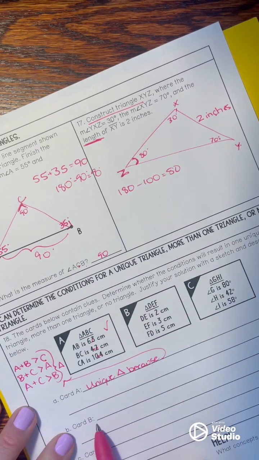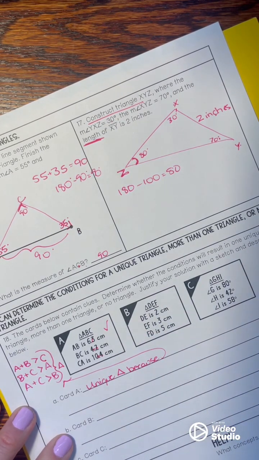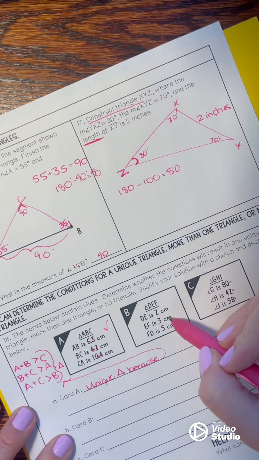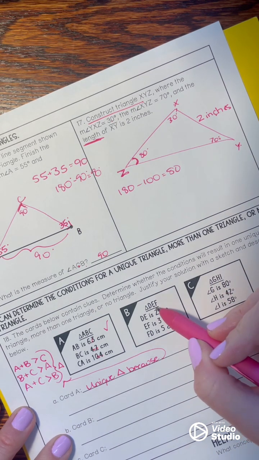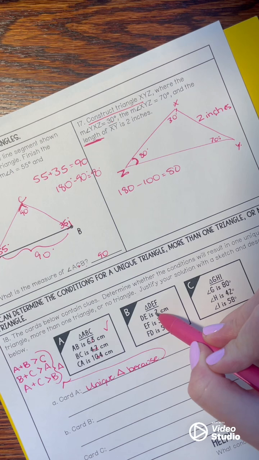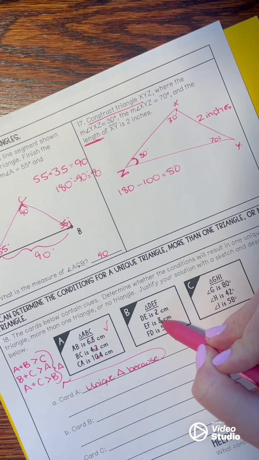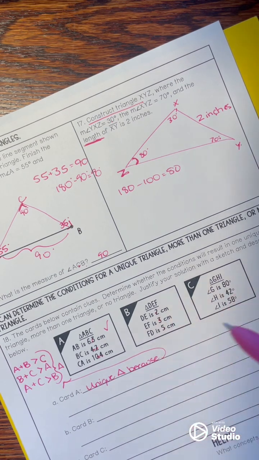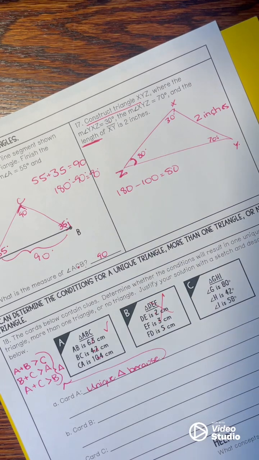Card B. 2 plus 3 is 5. Is that greater than 5? No, so already this is not a triangle.